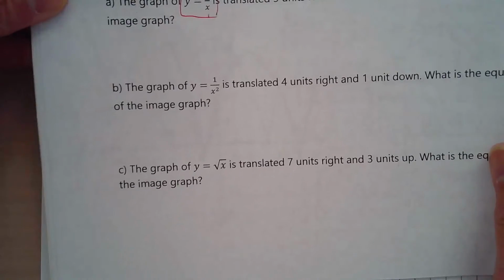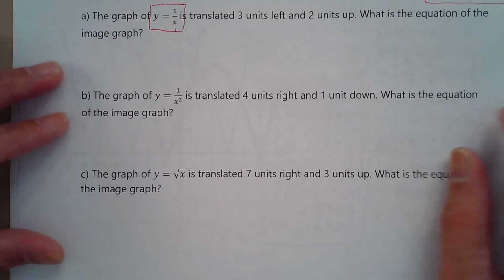I'm going to set it aside. Let's take a look at this one.